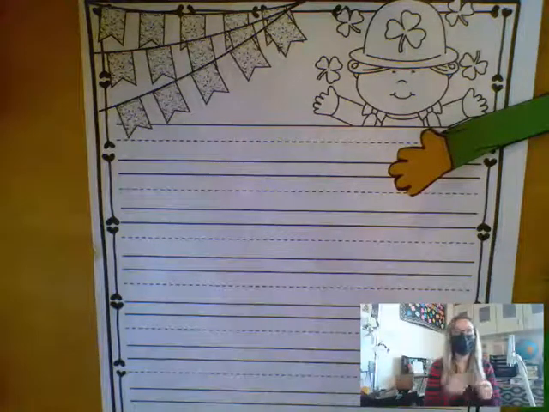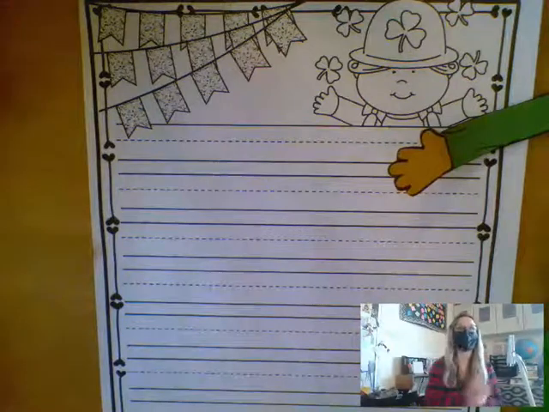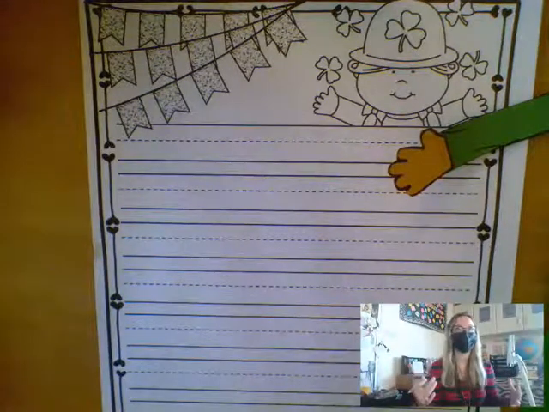A complete sentence has to have an uppercase letter. It has to have spaces between the words. It has to have an end mark. And it has to make sense.